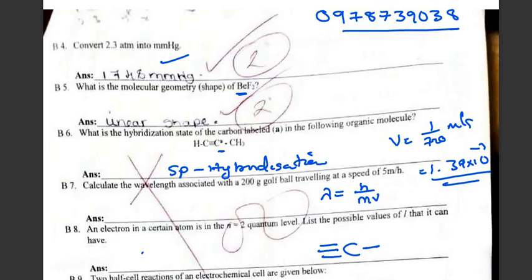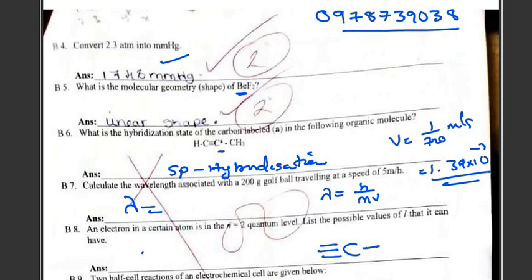We use de Broglie's equation. That's what we get. So this is 2.39 times 10 to the power negative 30. This is meters. That's the wavelength.